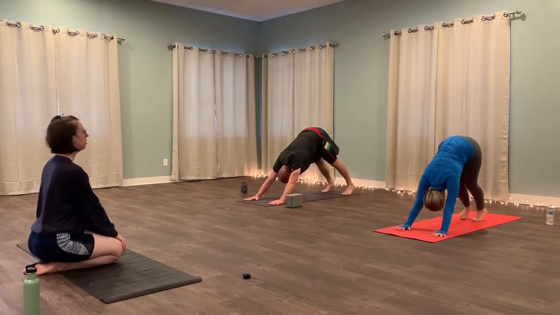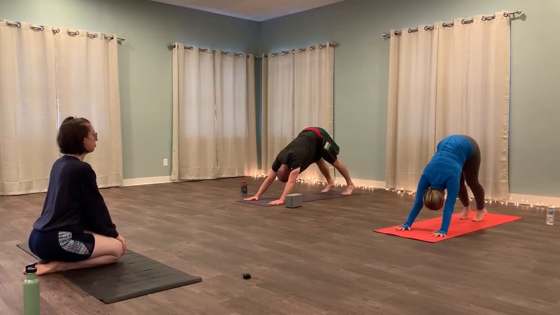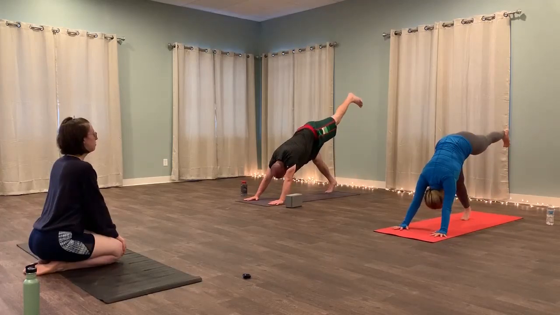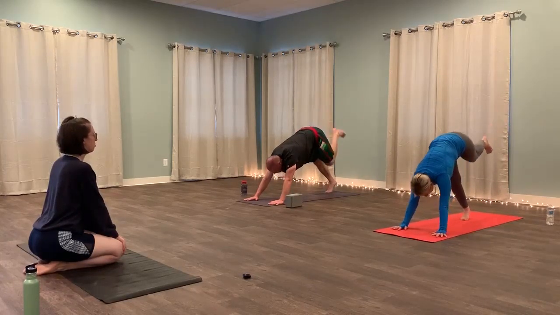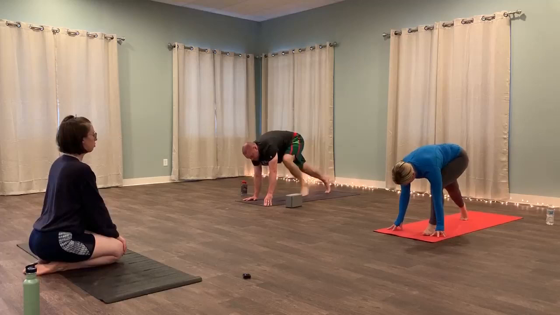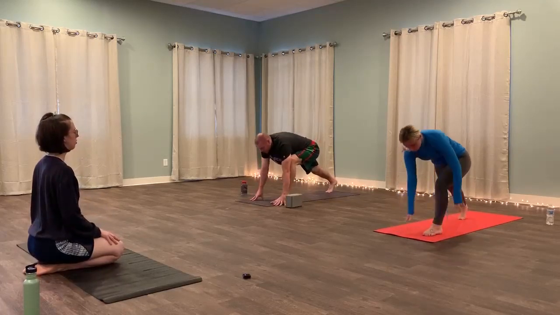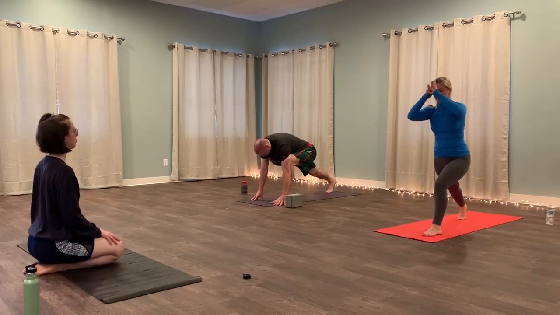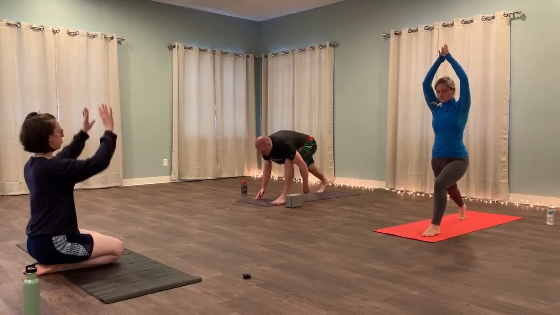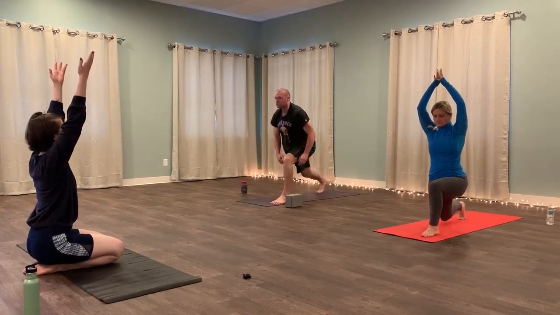Nice breathing. Inhale the left leg high. Exhale, step it through. Inhale, crescent lunge. Lowering the knee or staying high on the ball mound of the back foot, arms reaching up, spiraling towards each other.